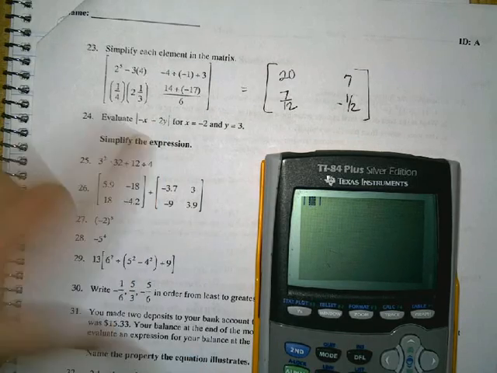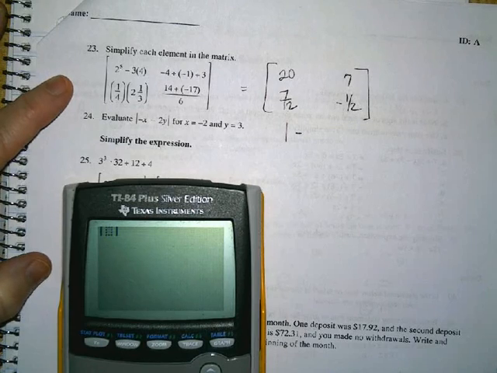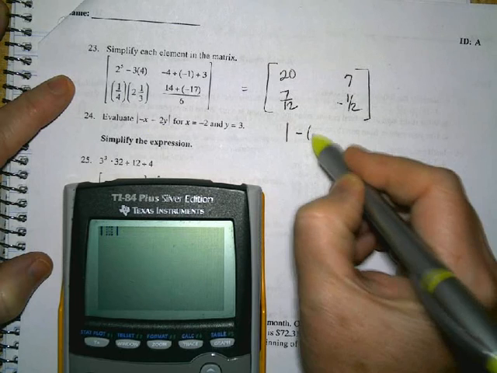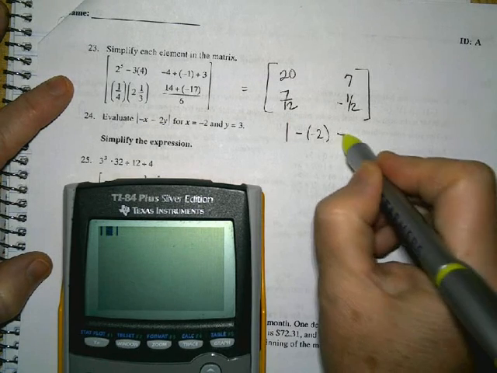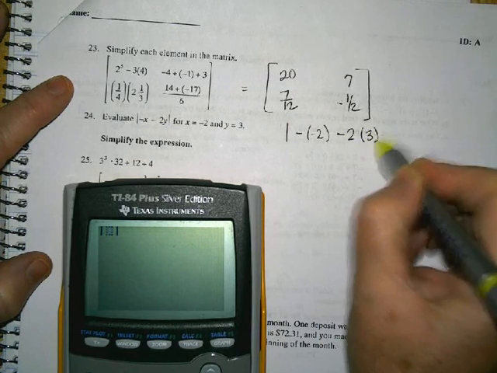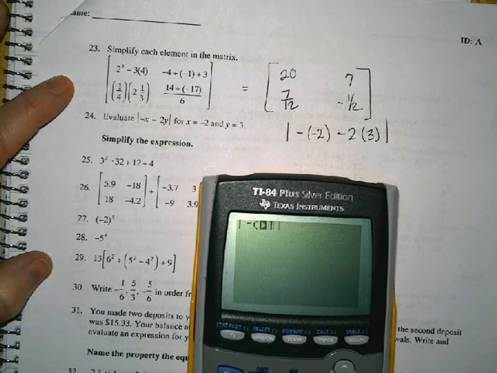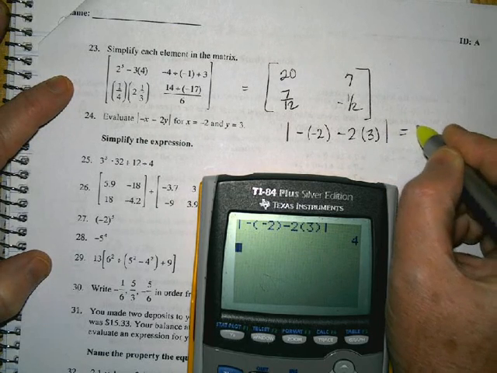Okay, now this is what this says. Absolute value of. Now look, y'all pay attention, okay? There's a negative sign in front of the x, and then I have to put a -2 because that's x's value. You see how that ends up with 2 negatives? -2 minus 2 times 3. Okay, I'm going to enter that on the calculator. What's my answer? 4.